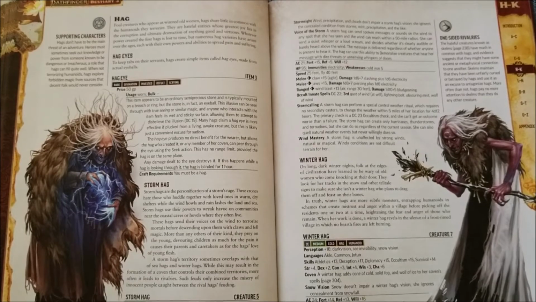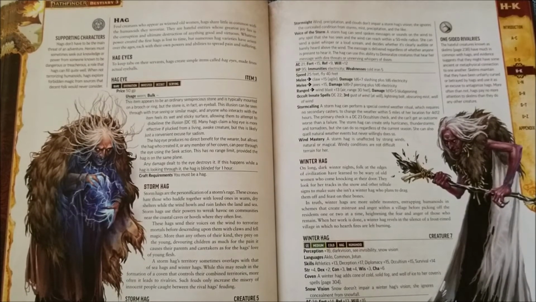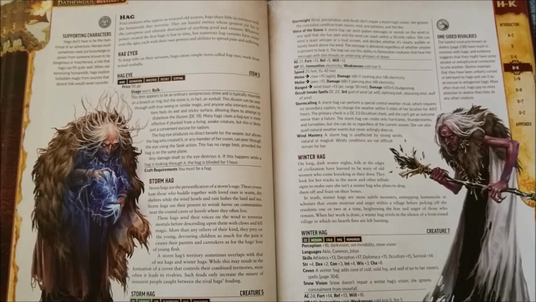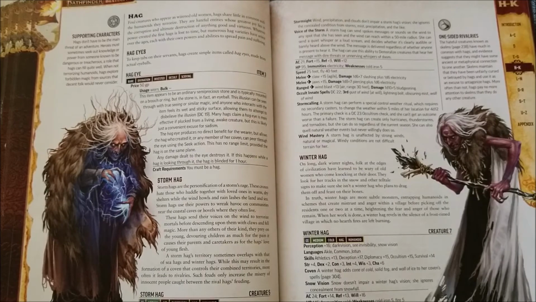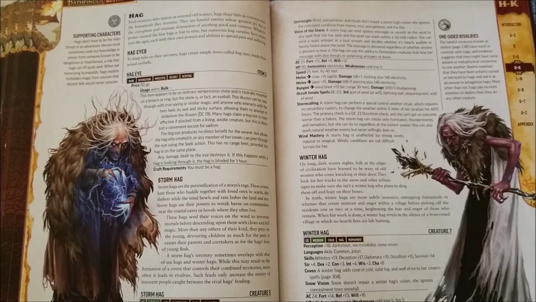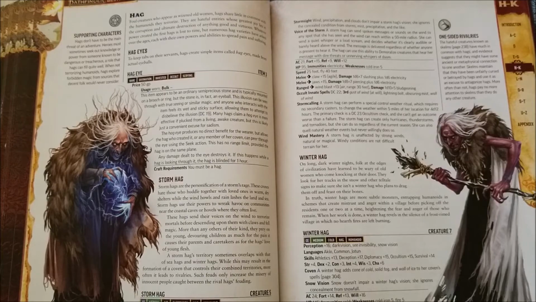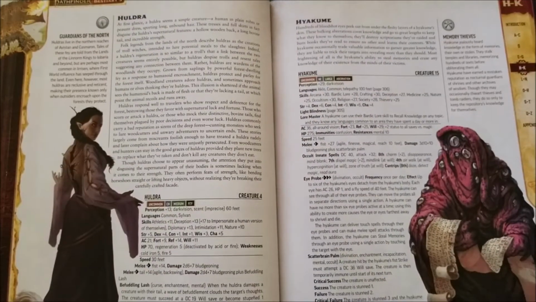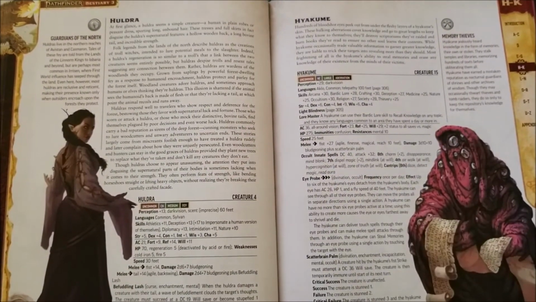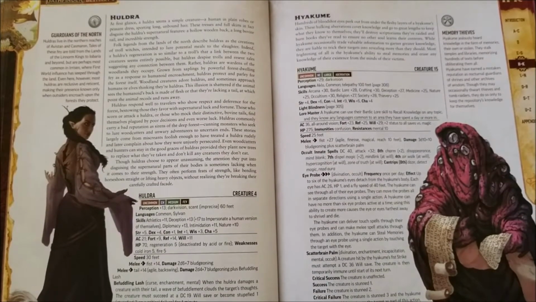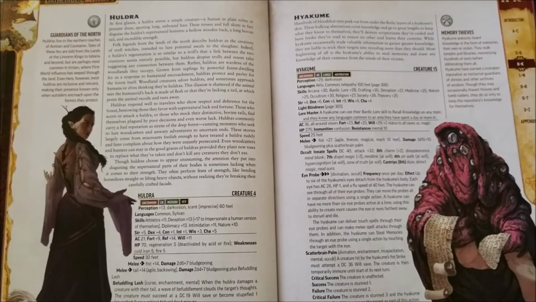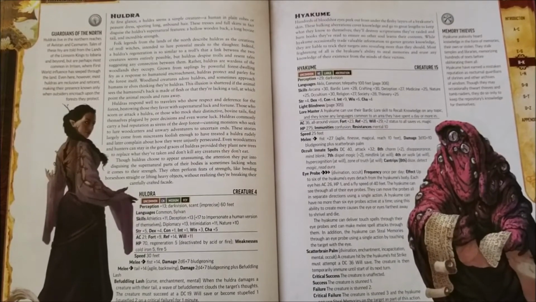Hags, of course, we've seen hags before. We've got different hags here. We've got the storm hag and the winter hag, pretty much as usual. There's some type of elemental aspect to the hags, which I think is cool. I can honestly say I've never used either of these creatures, either the Huldra or the Hayakum or Hayakumi. I'm not sure how to say that either. Very interesting looking creatures for sure.